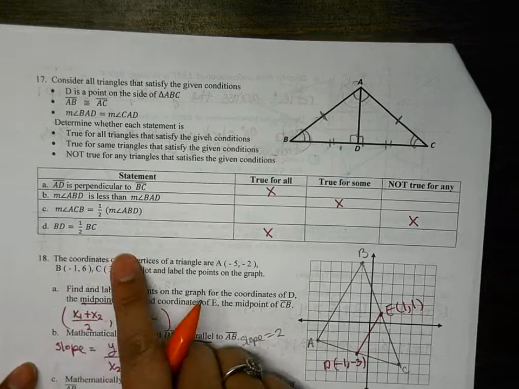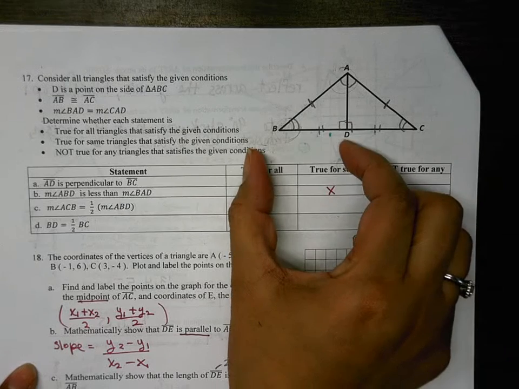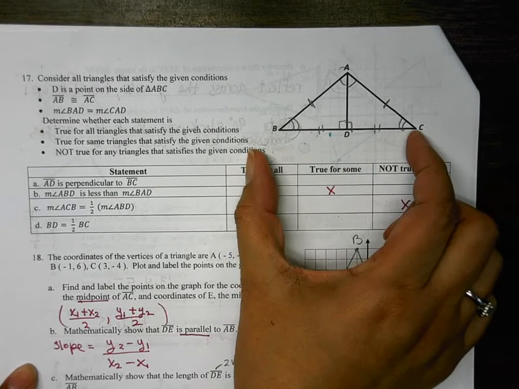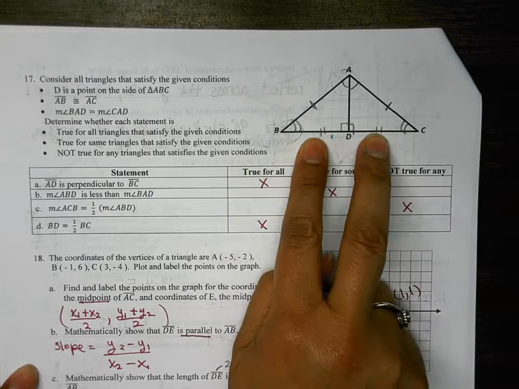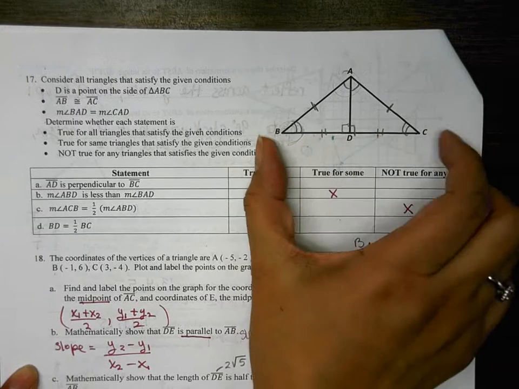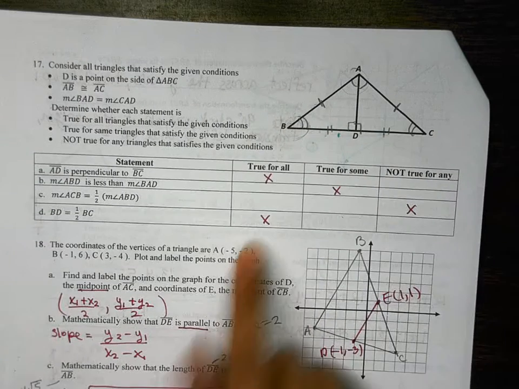And the last one, is BD half the length of BC? Yes, because we said these two are congruent, it's half, so this is half of the full length, so true for all. Questions?